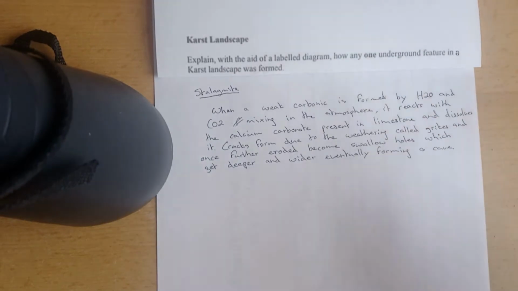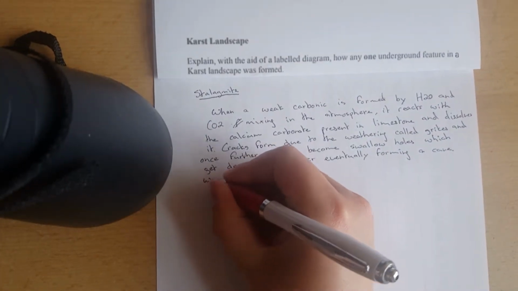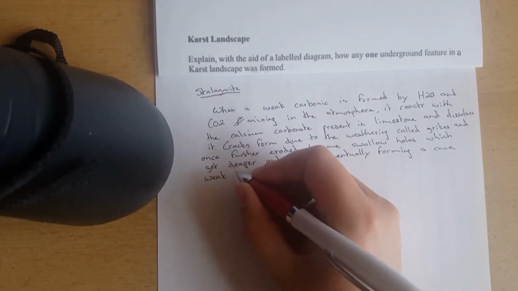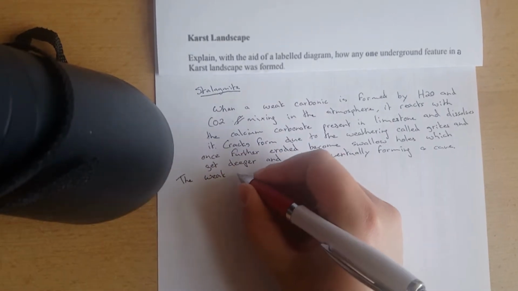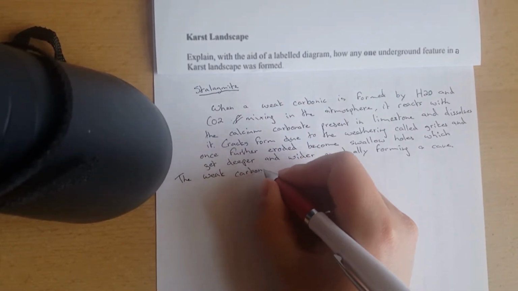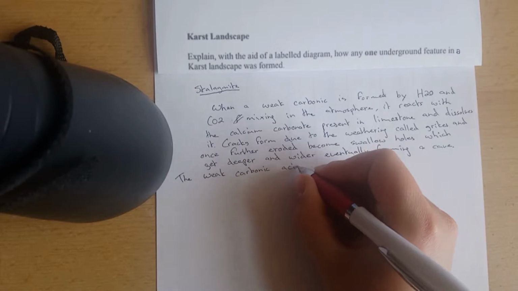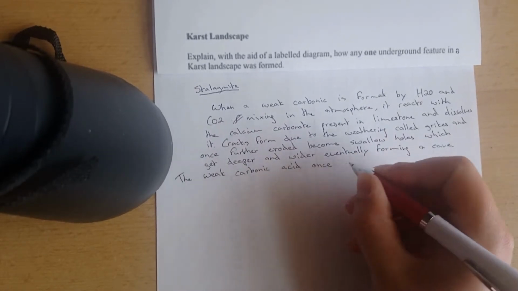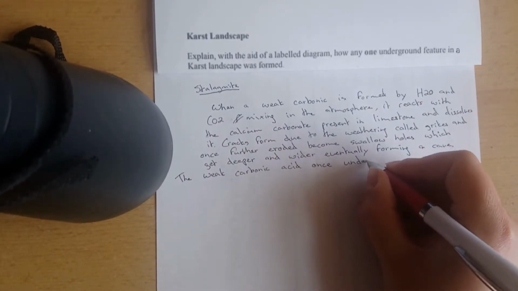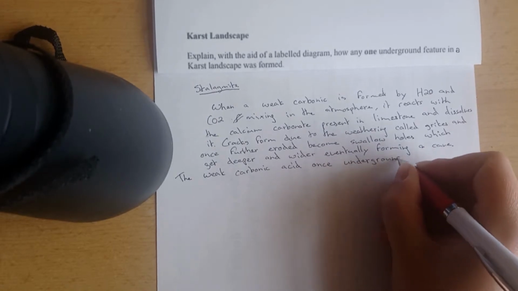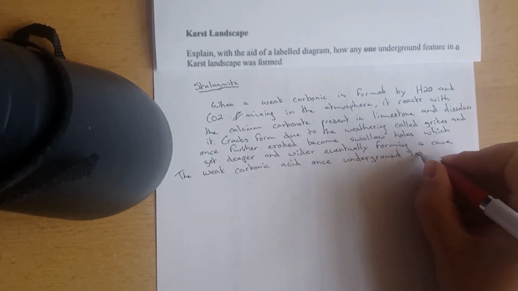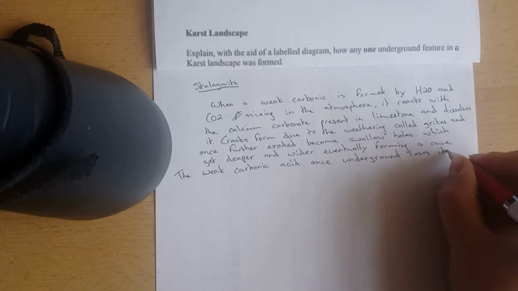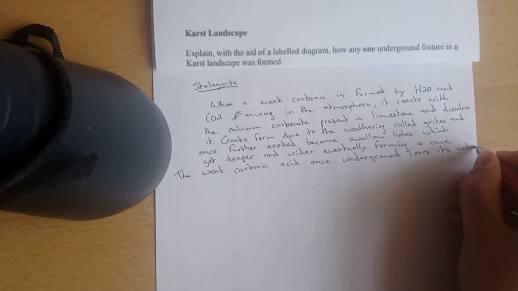So the weak carbonic acid underground, once underground, loses its water through evaporation.